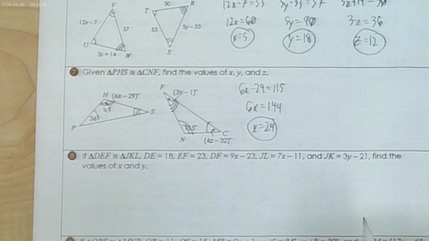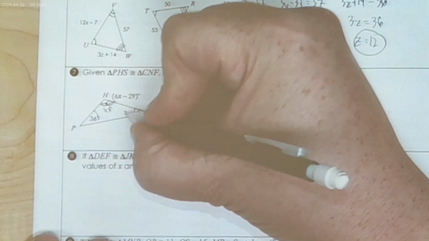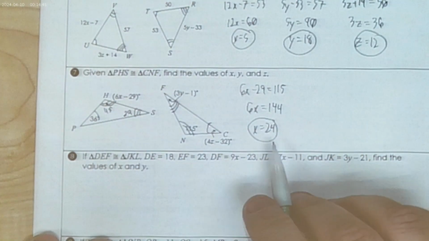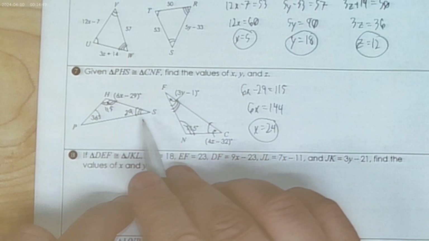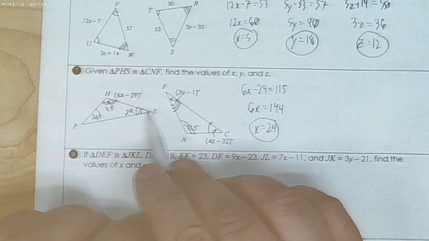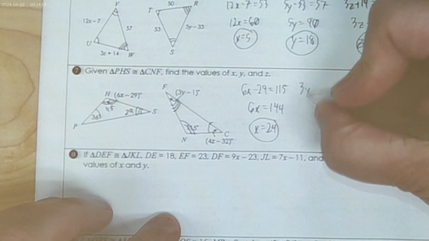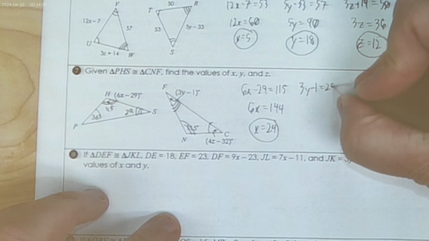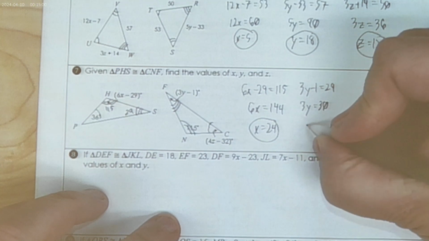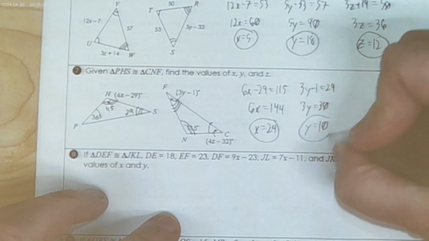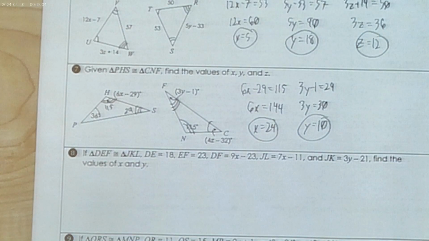So 180 minus 115 minus 36 equals 29. And so y is part of reference angle 3, and reference angle 3 over here is 29. So 3y minus 1 equals 29. 3y equals 30, y equals 10. There we go. So that's y.